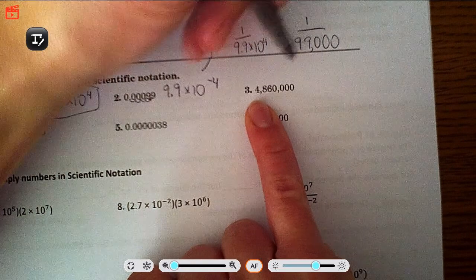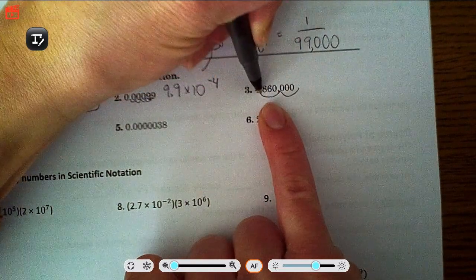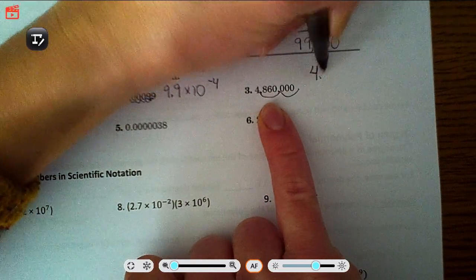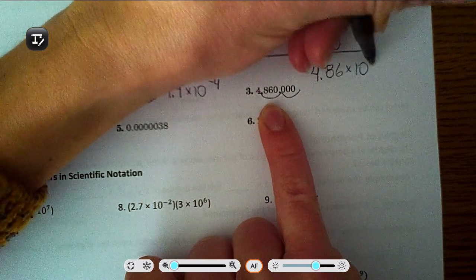All right. Number 3 is a large number. 1, 2, 3, 4, 5, 6. Move it 6 decimal places. 4.86 times 10 to the 6th.